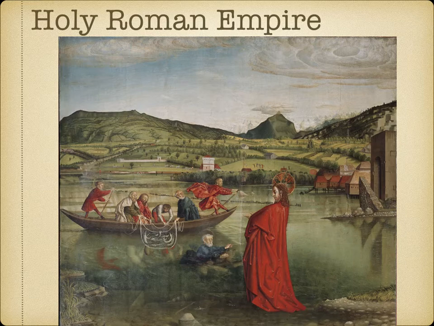Now, what makes this interesting? Within the other areas, we saw very clear, distinct styles. But in the Holy Roman Empire, there's not one single style. We're going to see these works are very diverse, and so we're going to look at a few of these.